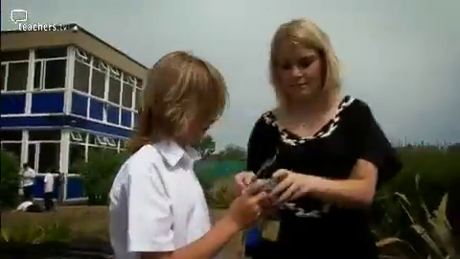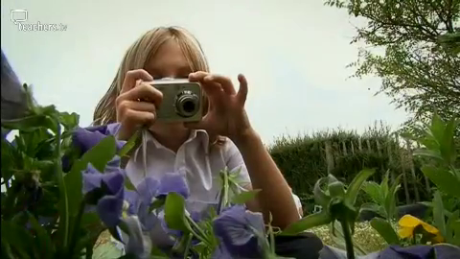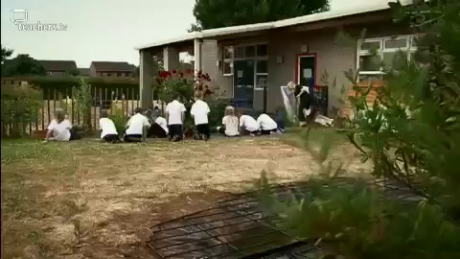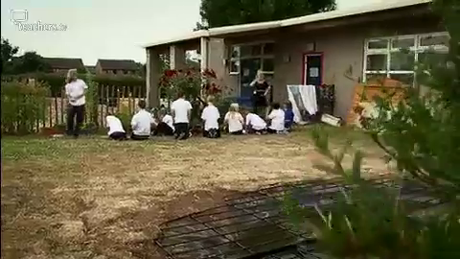Some children find using cameras and modern technology a really good way to start in an art project, as it doesn't involve having to put pen to paper at the very beginning.